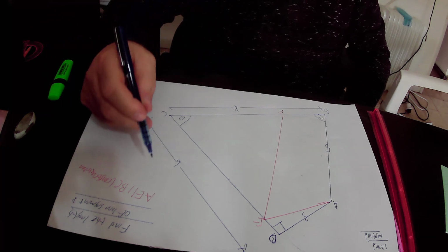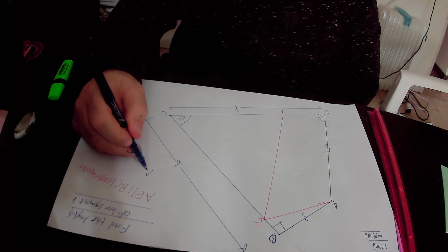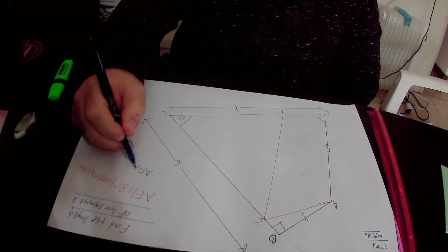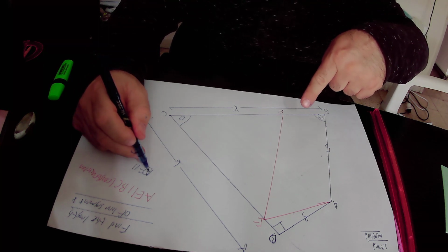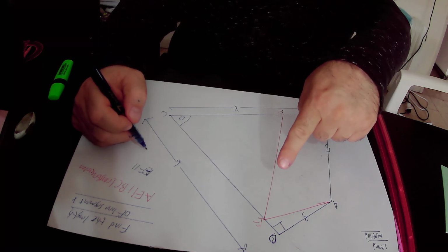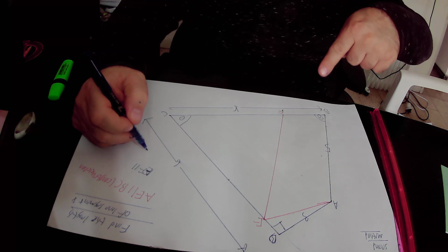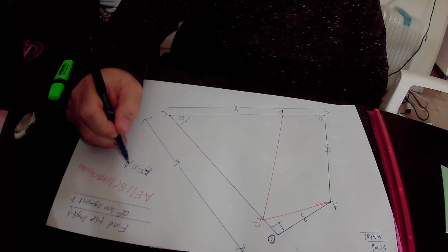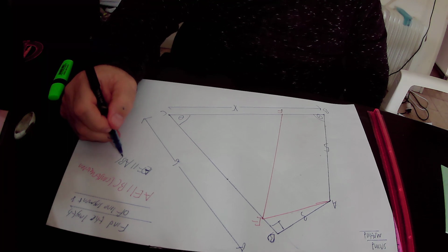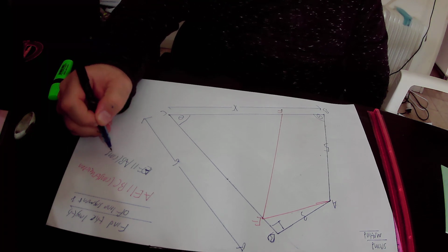So I will write it down: EF is parallel to AB according to our construction.